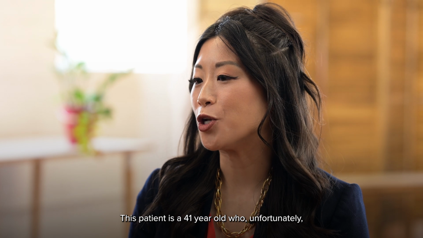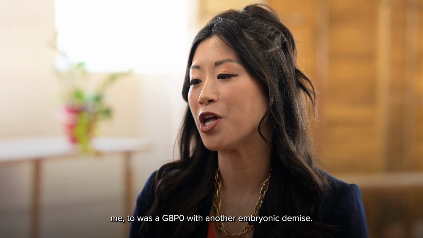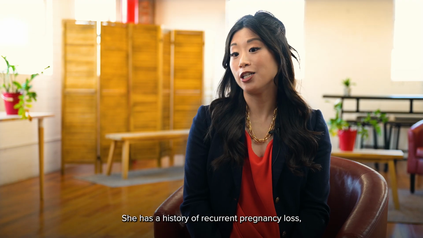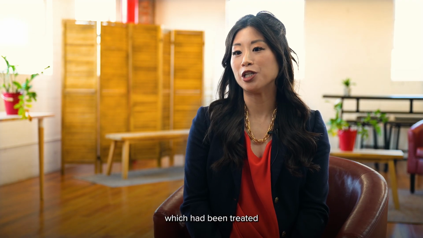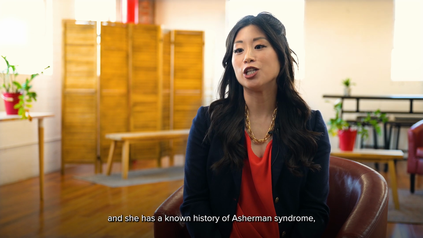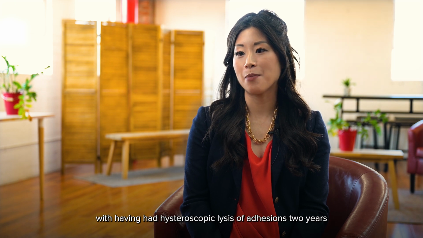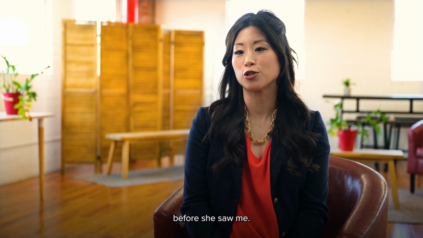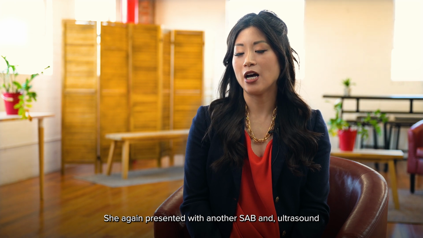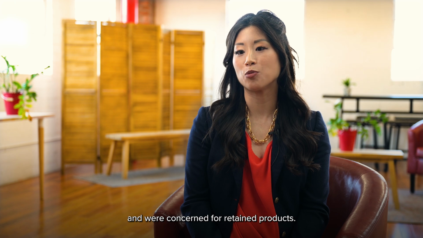This patient is a 41-year-old who unfortunately at the time she saw me was a G8P0 with another embryonic demise, in this case a missed AB. She has a history of recurrent pregnancy loss, which had been treated with multiple rounds of sharp curettage and suction D&C. And she has a known history of Asherman syndrome, with having had a hysteroscopic lysis of adhesions 2 years before she saw me. She again presented with another SAB and ultrasound showing intrauterine adhesions and concern for retained products.